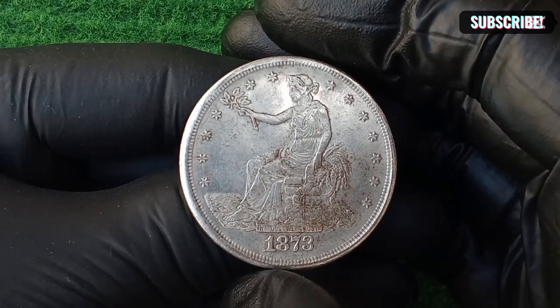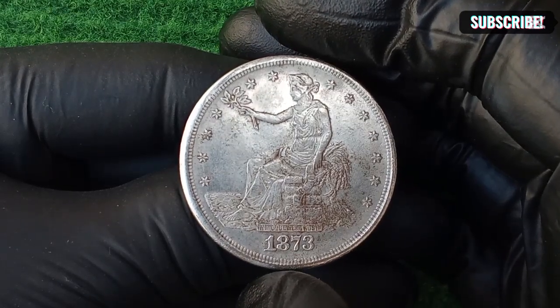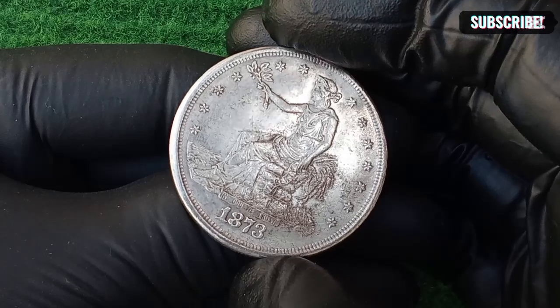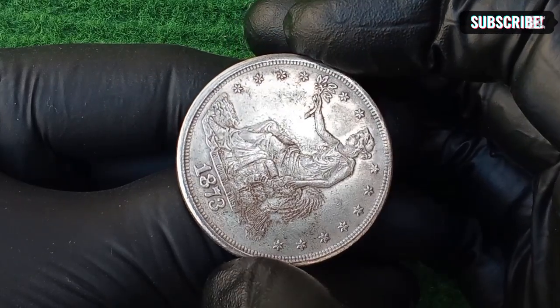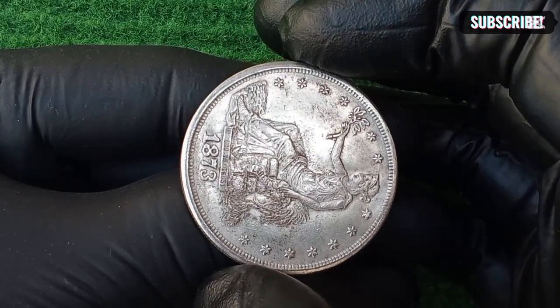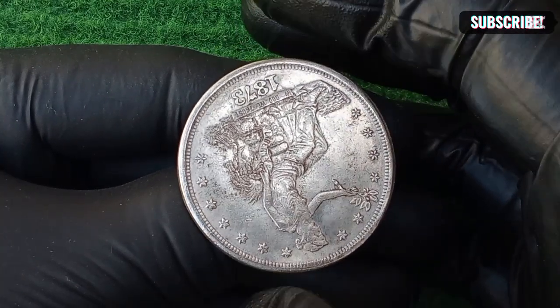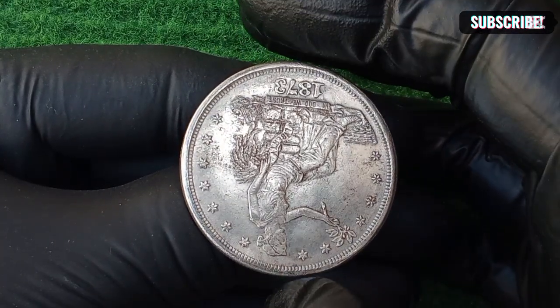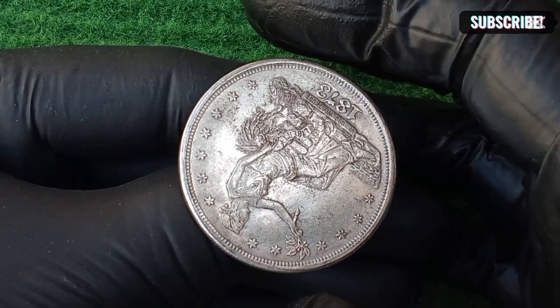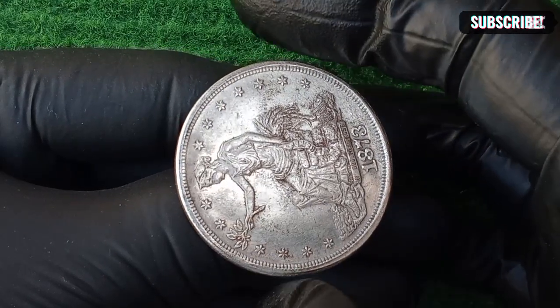The inscription United States of America and 420 grains, 900 fine circle the eagle. Edge, reeded. Weight, 27.22 grams. Composition, 90% silver, 10% copper. Diameter, 38.1 millimeters.